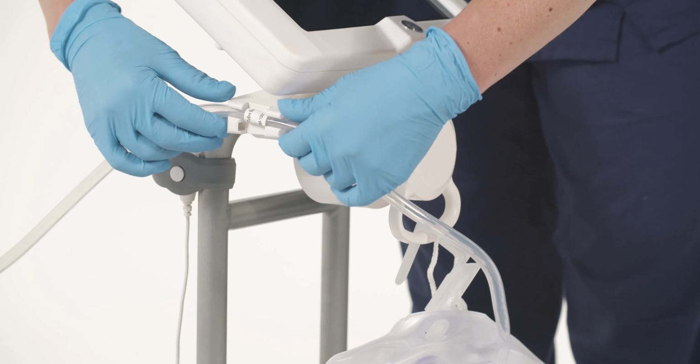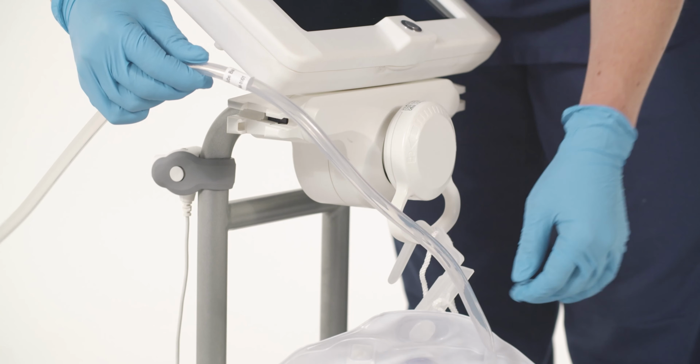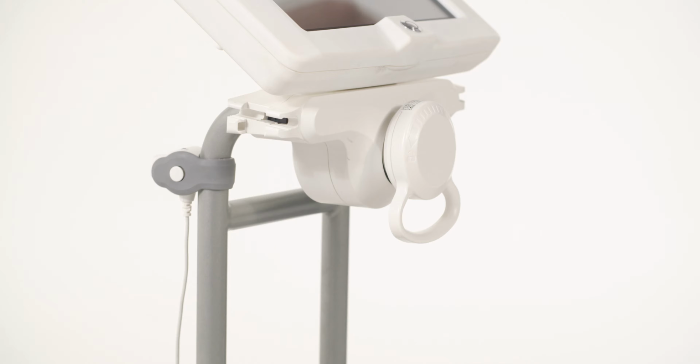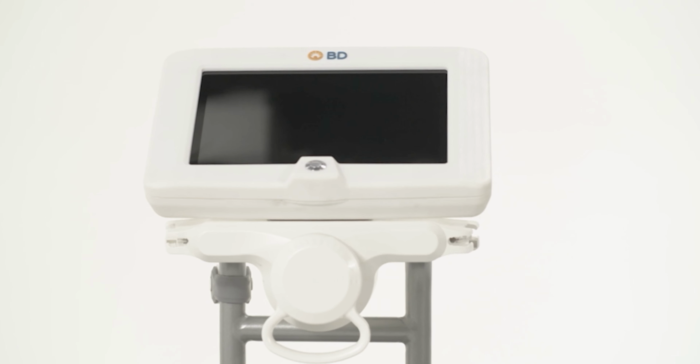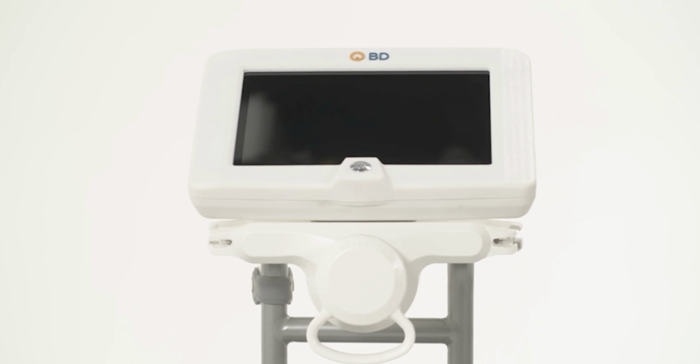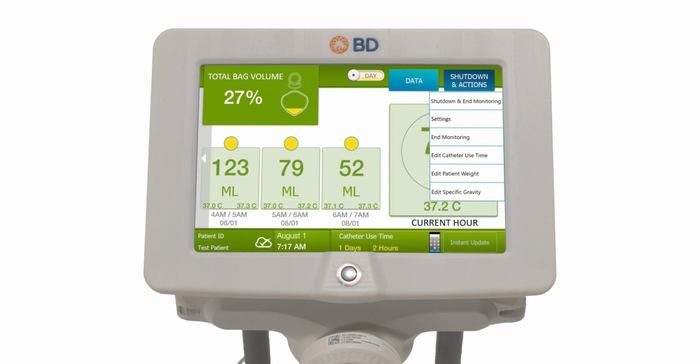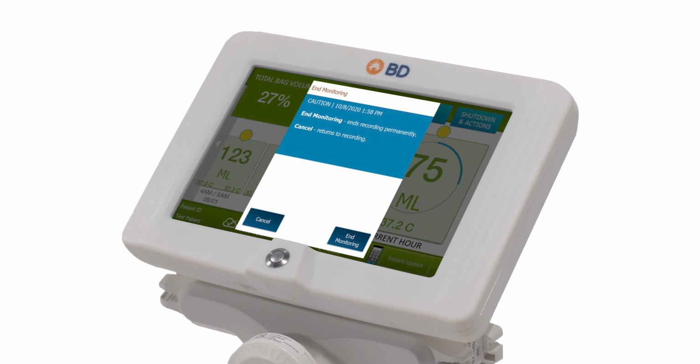This will activate a calculator to type in the desired number. Once the patient no longer requires monitoring, the patient data should be cleared from the Sensica urine output system. To ensure no loss of data, make sure to record all patient data per your hospital policy prior to ending the session. Simply touch the Shutdown and Actions button and select End Monitoring. A screen will appear to confirm. Touch End Monitoring to end the session and erase all the patient information. Touch Cancel if you want to go back to the home screen and continue monitoring.